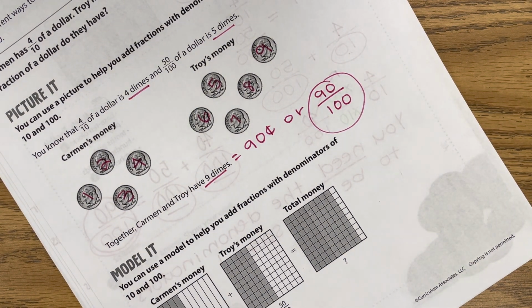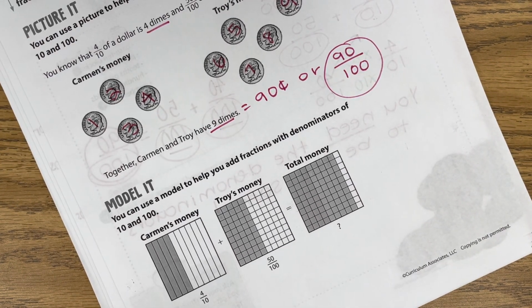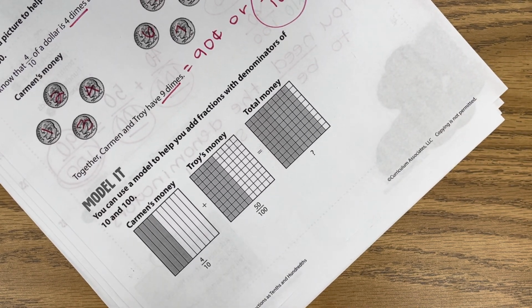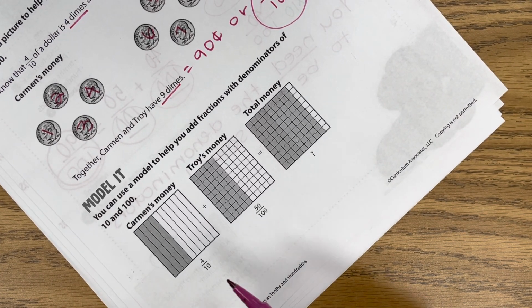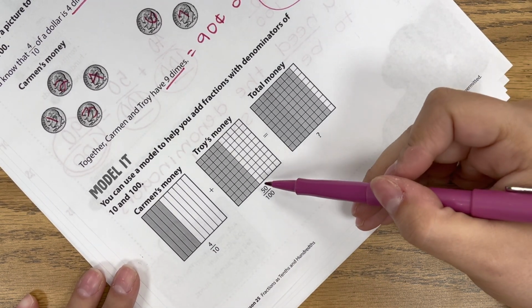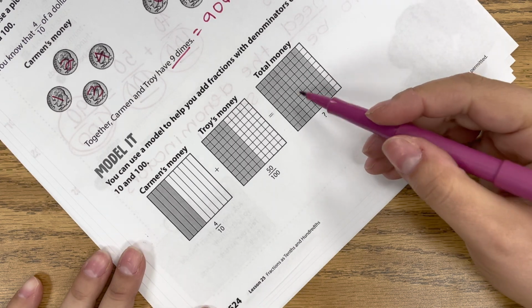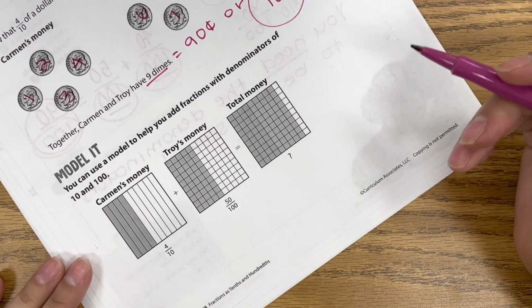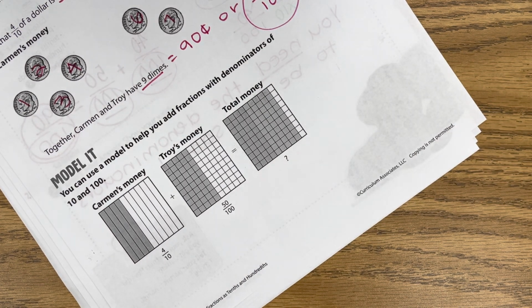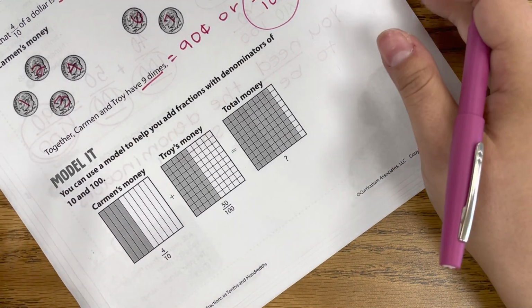Also, the picture model with the base 10 is usually easier when the textbook or the iReady assignment does it for you, because obviously it's more accurate. But you also could have done it like this. You could have had, well, Carmen said 4/10. Troy had 50/100, and then just shading in the equivalent. But again, unless they give you the base 10 block with the boxes already drawn in, that can get tricky with proving equivalency, okay? So just remember, we need the same denominator to add.